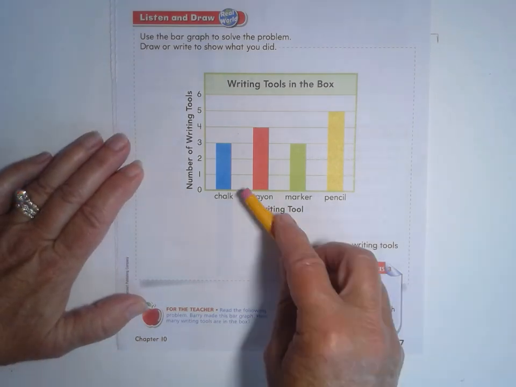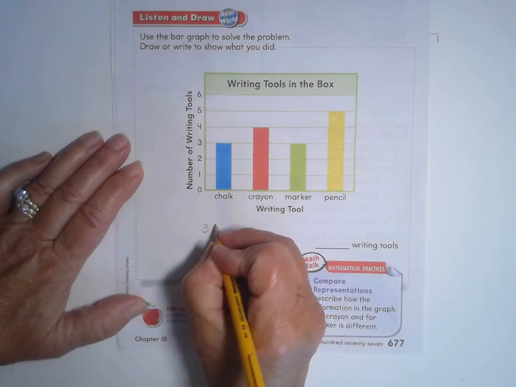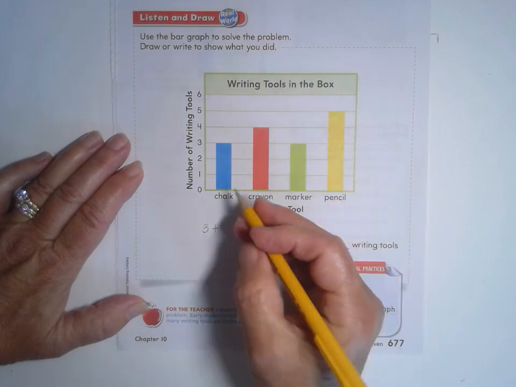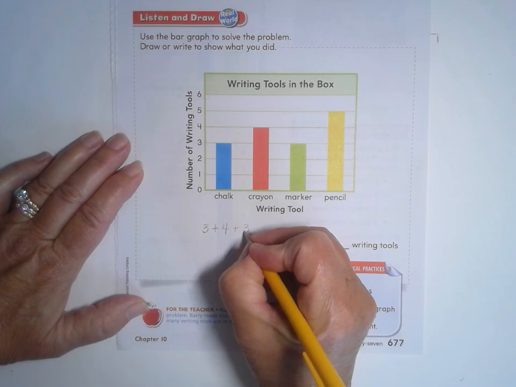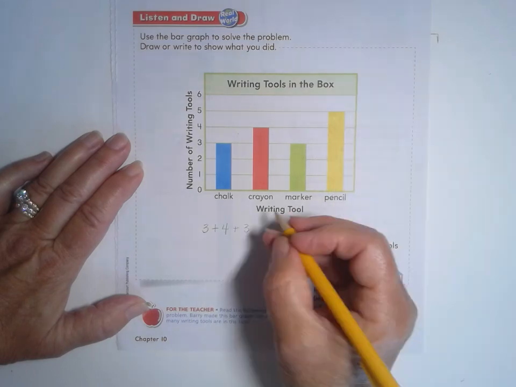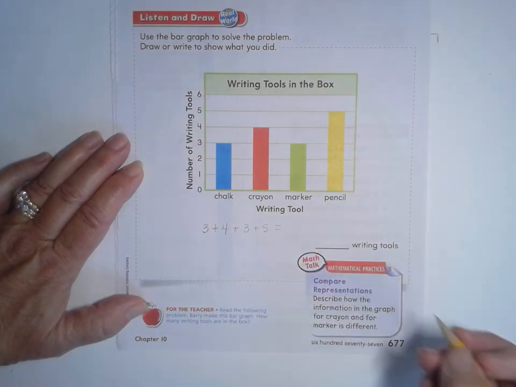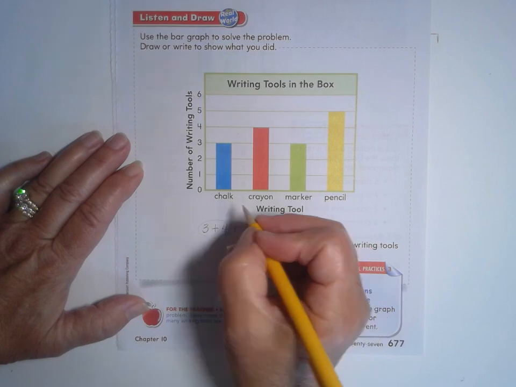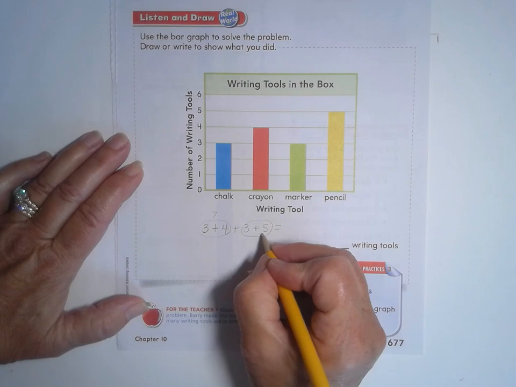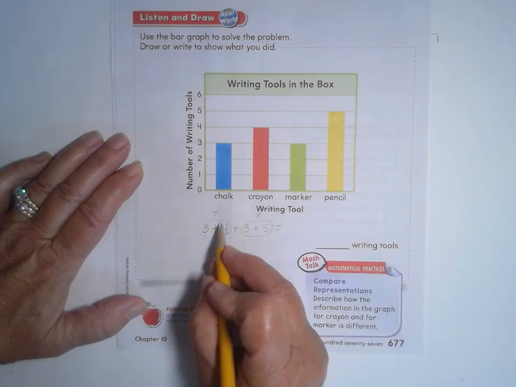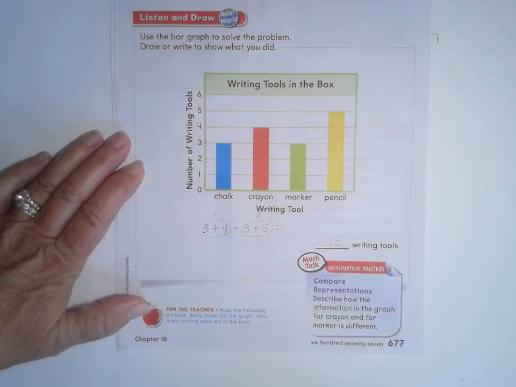If I look at my bar graph, I can see that there are 3 for chalk, 4 for crayon, 3 for markers, and 5 for a pencil. I need to add to get a total here. 3 plus 4 is 7. 3 plus 5 is 8, and 7 plus 8 is 15. So there are 15 writing tools in this box.